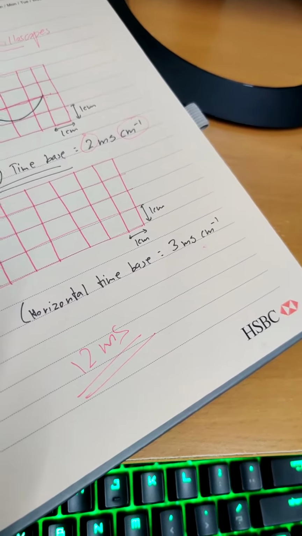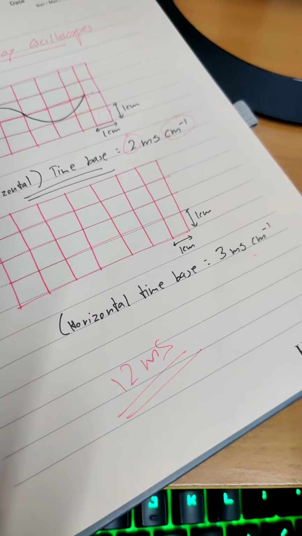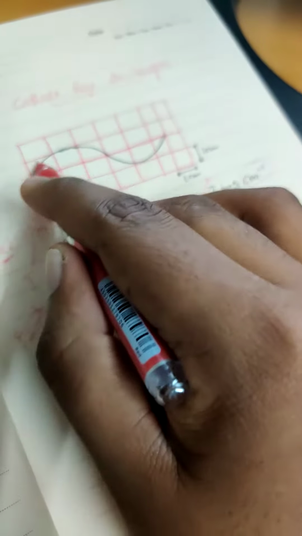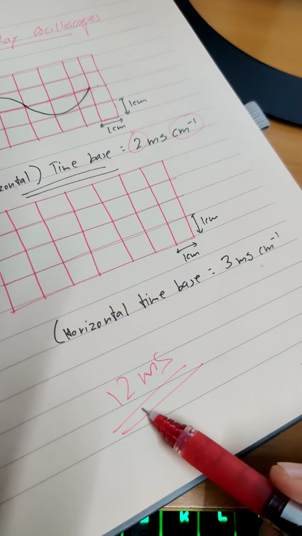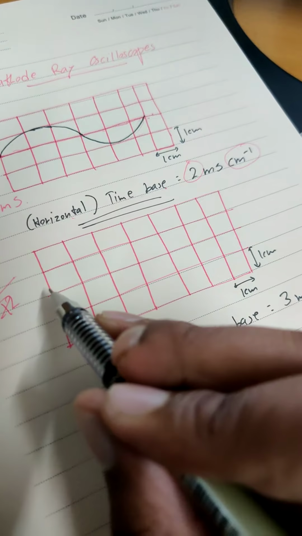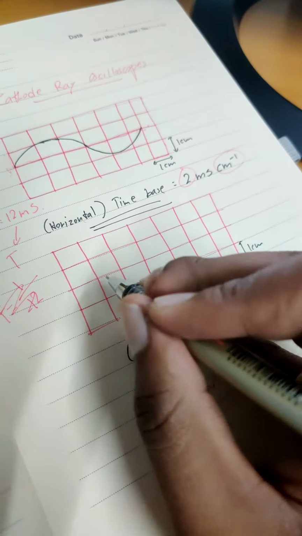This will not change. When we change the time base settings, always remember the wave itself isn't changing; the way the CRO is displaying the wave is changing. The wave itself doesn't change. The time period was 12 milliseconds and is still 12 milliseconds, but on this new axis where every centimeter is 3 milliseconds, how many centimeters do I need to represent 12?